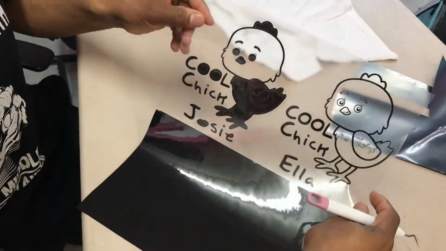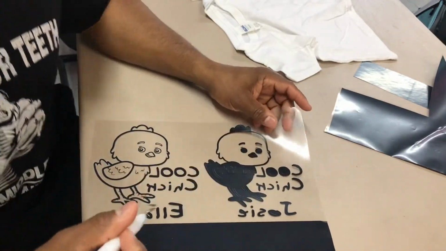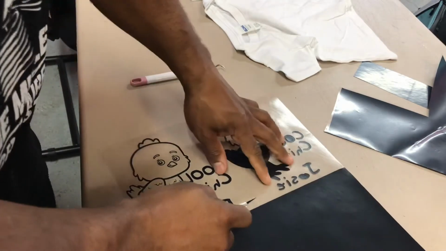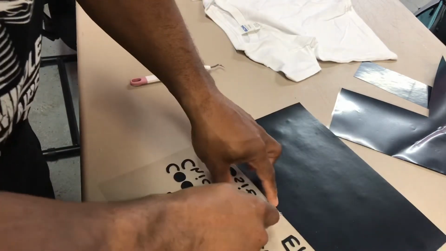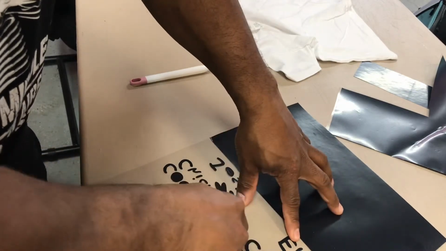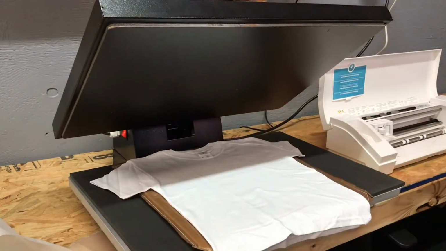Okay, so there's the difference, and then I'll go back through and pick out the other side. I take my blade and cut it out, and now this is ready to be printed.